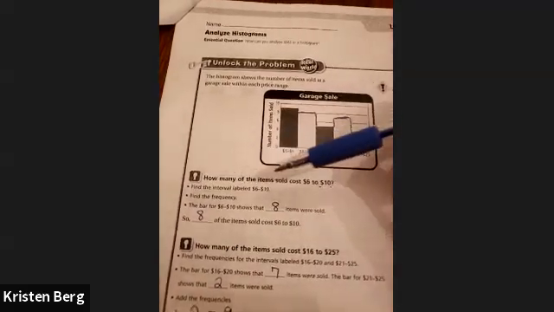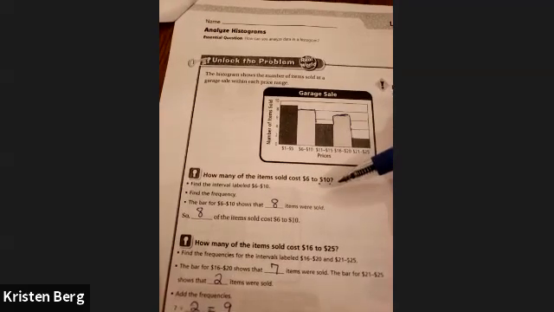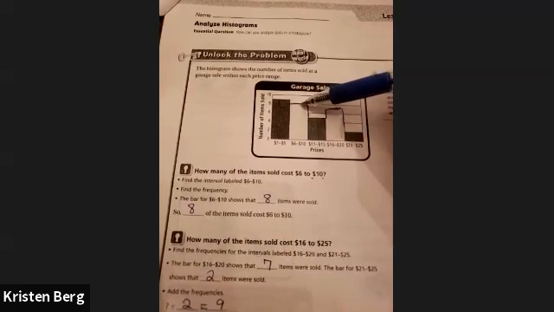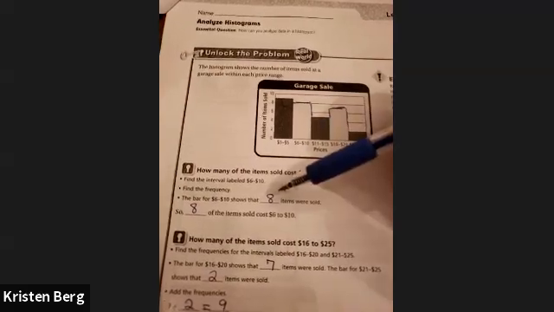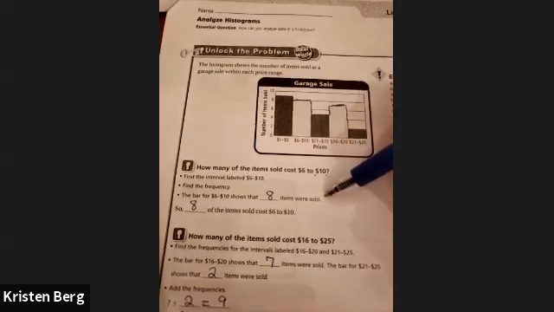So how many of the items sold cost $6 to $10? You're supposed to look at the 6 to 10, you go up to it, it is at the 8. So therefore, 8 items were sold in that category.